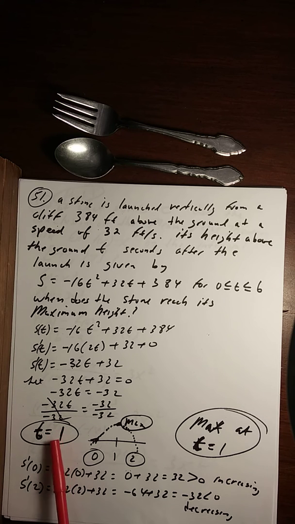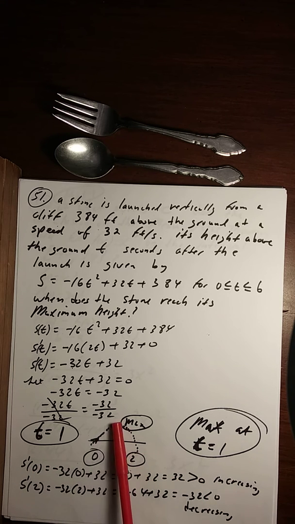So now what happens? Is that going to be the max? Just check this. Let's check a number here. S prime of 0 is going to give us 32, which is greater than 0, increasing. S prime of 2 on this side is going to give you negative 32, which is less than 0, so it's decreasing. So it's increasing, then decreasing, so it's going to be a max right there. At what number? At t equals 1.